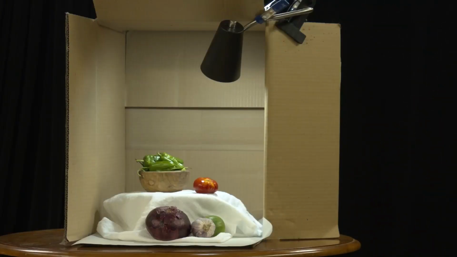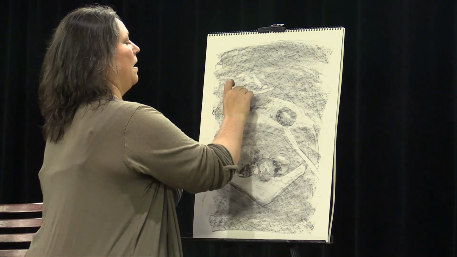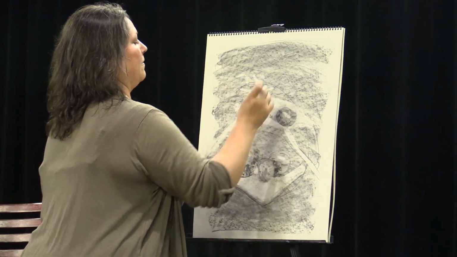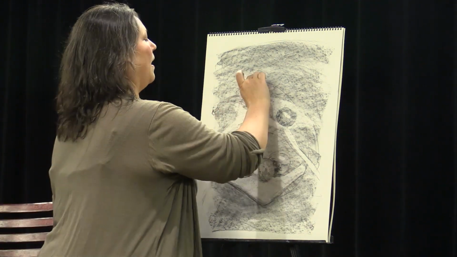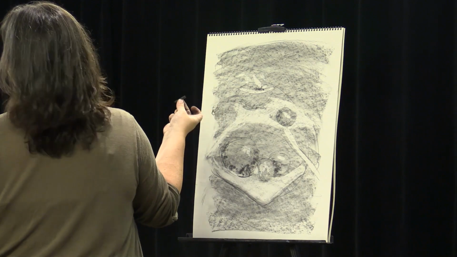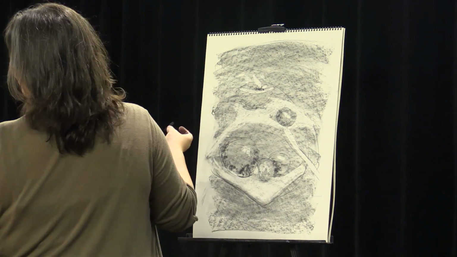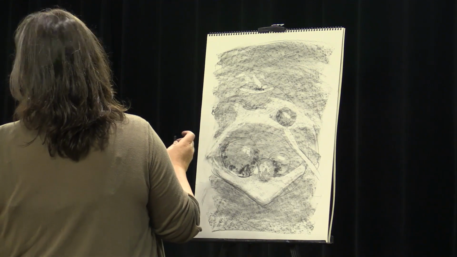I'm also using the side, right? I'm not using the tip of the pencil or the charcoal. I'm using the side edge and cutting in with that. That allows it to be a little bit looser too. I can't really overpush it if I'm holding from the side. It's not so exact, and that's okay.